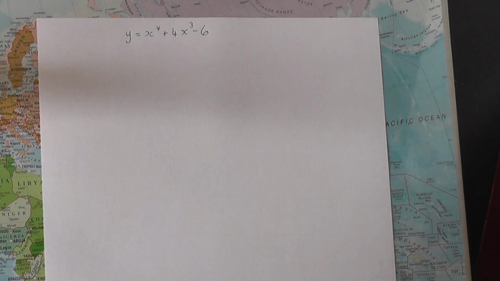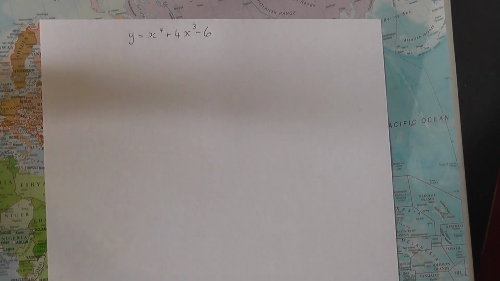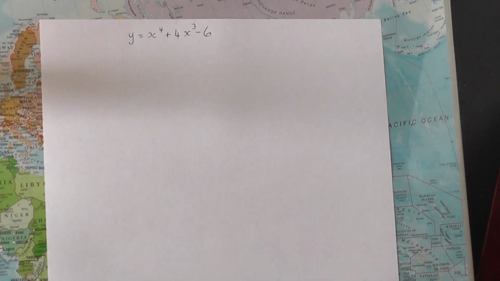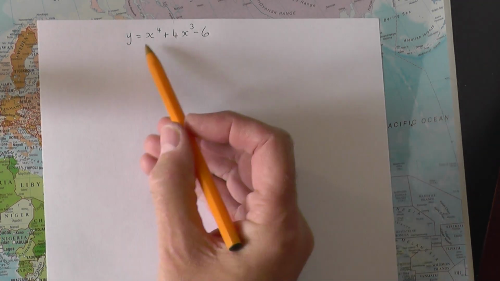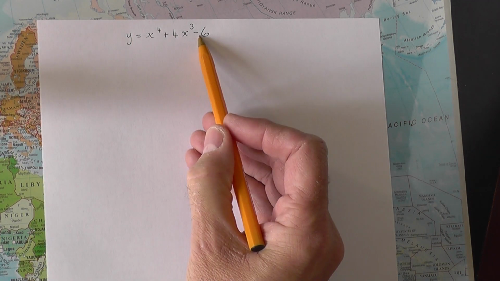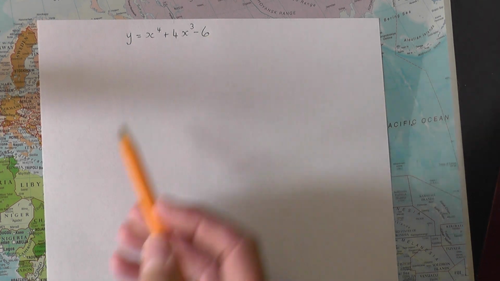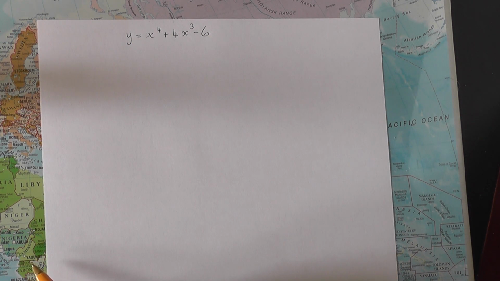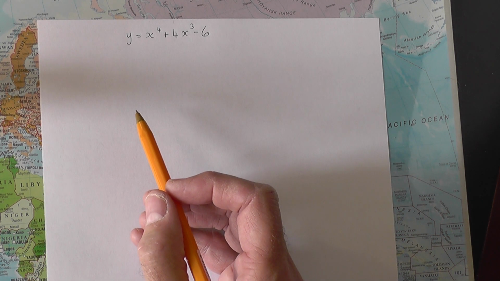Okay, this video is a reminder of what we did in year 12 regarding stationary point work. What I'm going to do is take an equation of a curve and work out the stationary points on that curve, and then once we've determined what the stationary points are, what their coordinates are and what type of stationary point they are, we will draw a sketch of the curve.